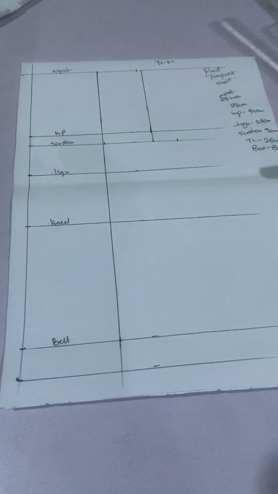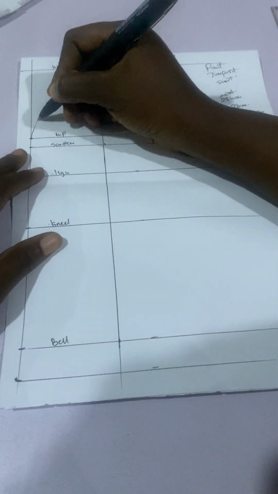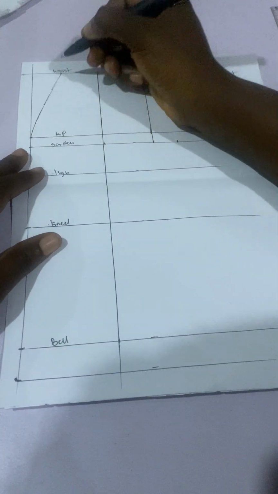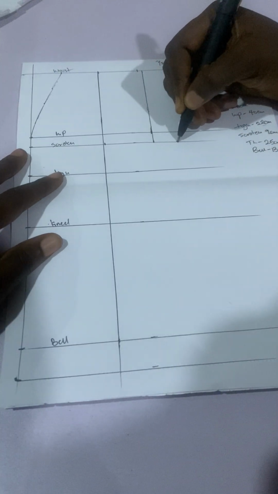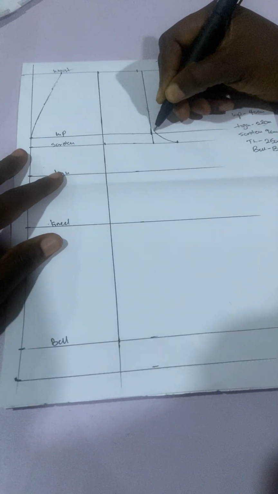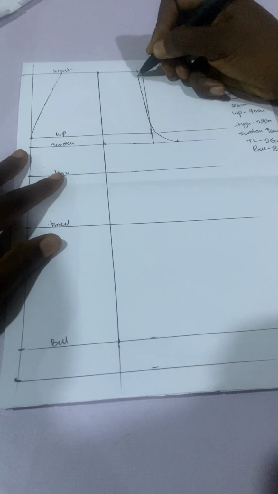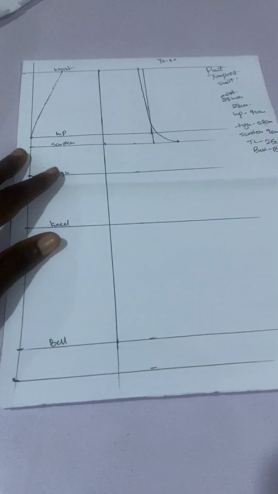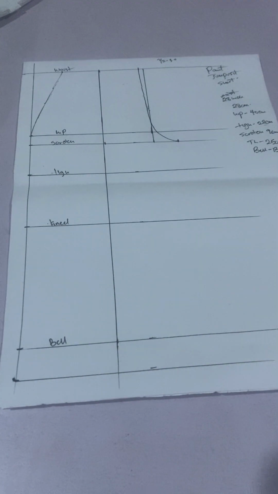All right, so you're going to use your hip curve to make this curve. Can you see? Then you will use your hip curve also to create this. Good.